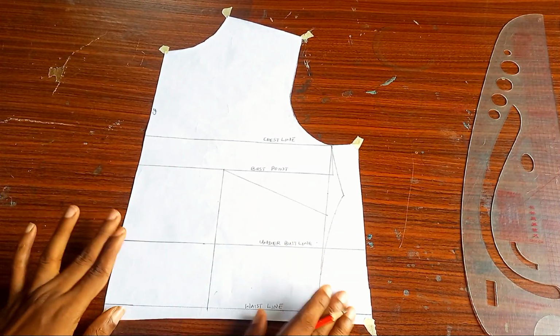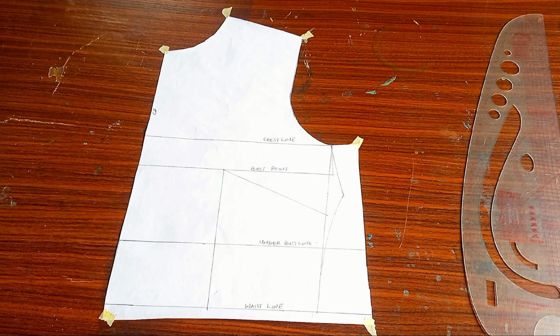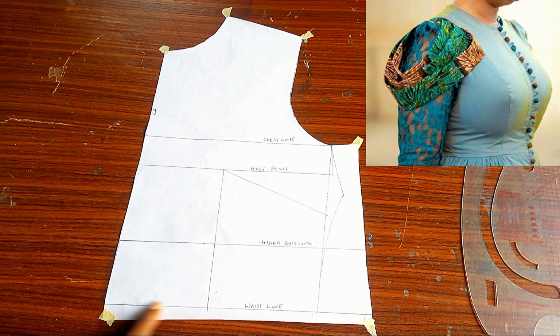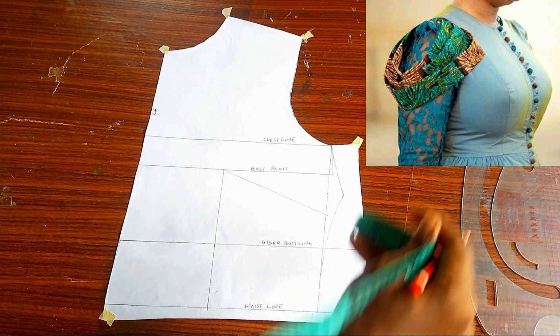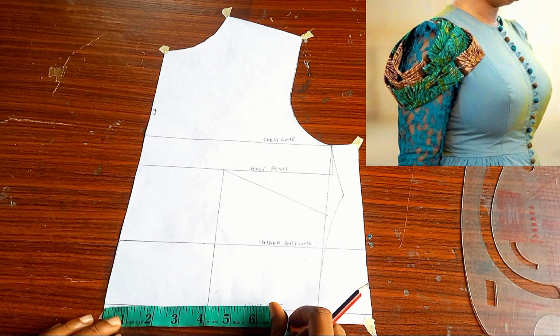Welcome back, creative designer. So to start with, you'll be needing your basic bodice block. I'll be leaving the link to that video in my description box on how to draft a basic bodice block. Okay, so now let's get right into it.